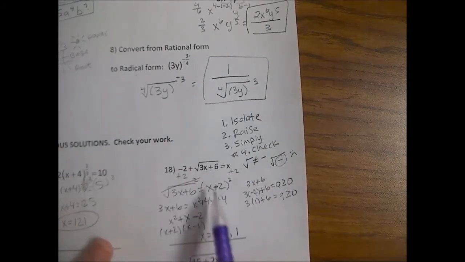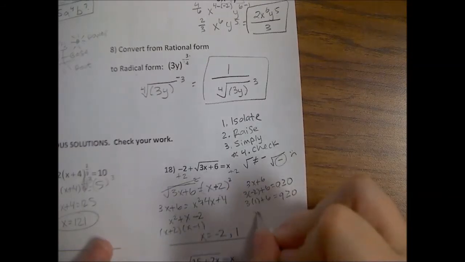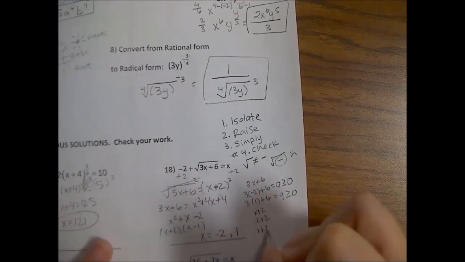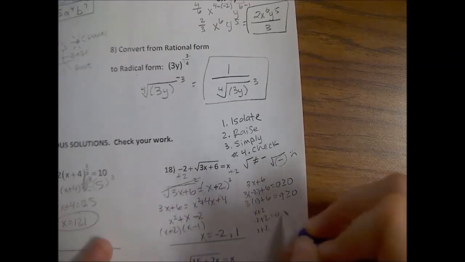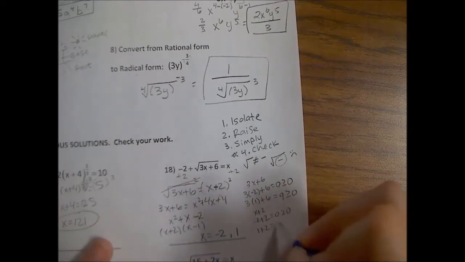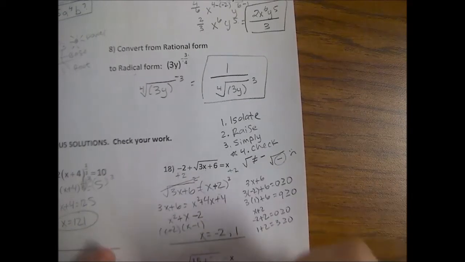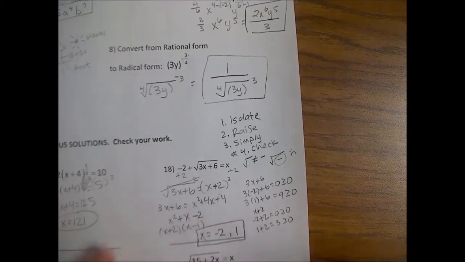We have one more place to check right here. X plus 2 has to be positive, so I have to check x plus 2. -2 plus 2 and 1 plus 2 has to be checked. This gives me 0, which again is okay. This one gives me 3, which is also positive. So here they actually both end up working just fine.